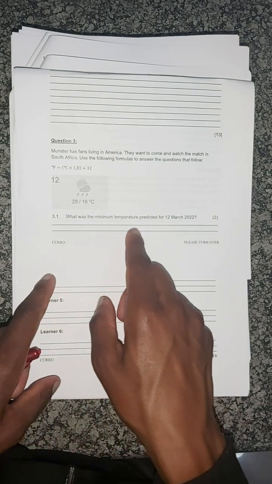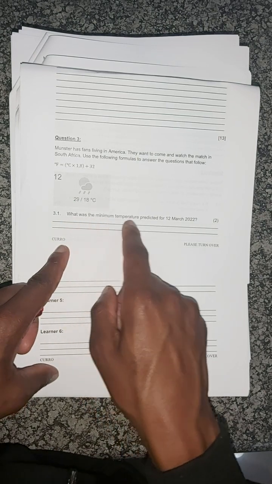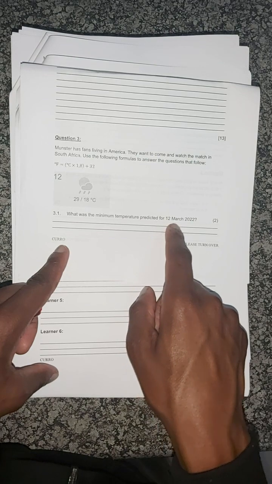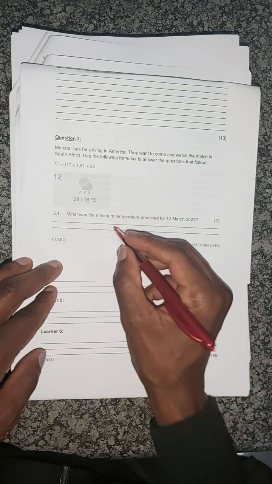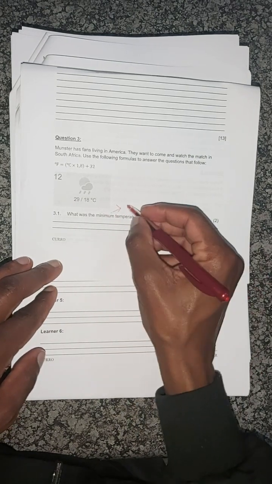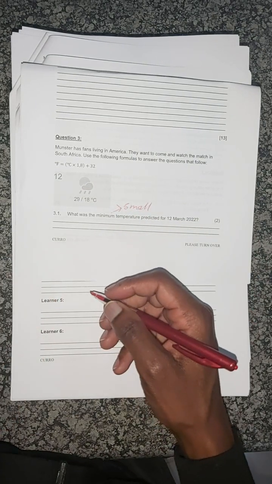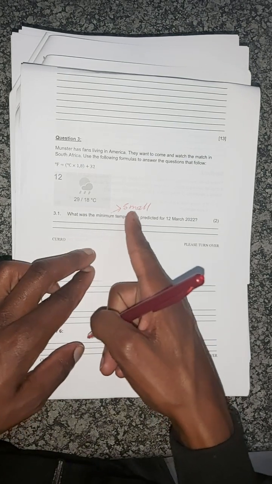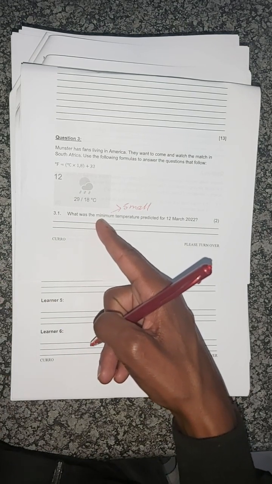Okay, firstly, let's look at this question. Here they're asking us what was the minimum temperature predicted for 12 March. We have two temperatures here, and what we have to understand is the word minimum. And minimum in simple terms means small, right? Or low. Then we know there's another word which is the opposite of minimum, and that is maximum. Maximum means what? Big, right?